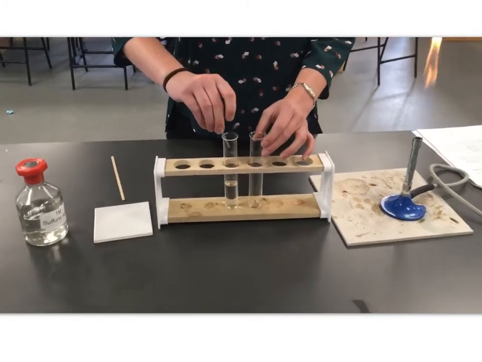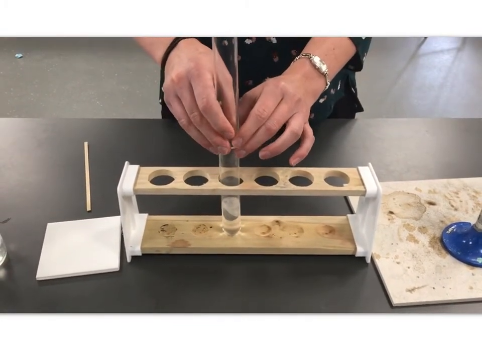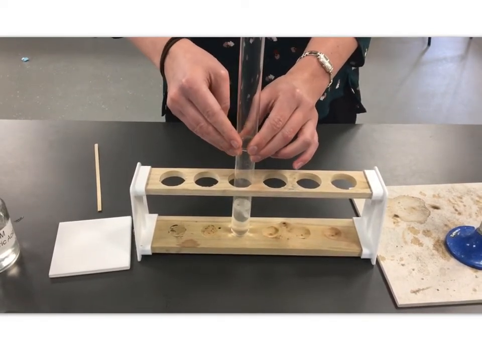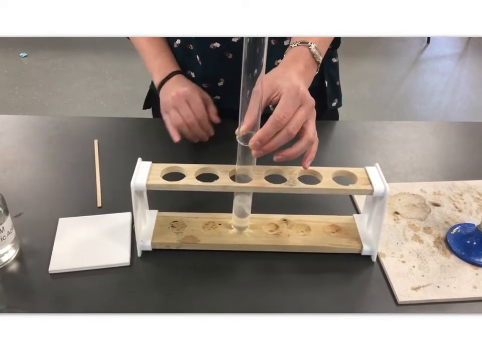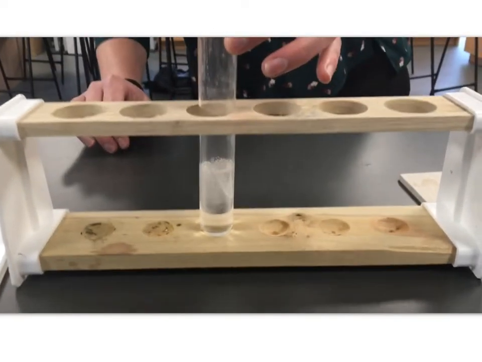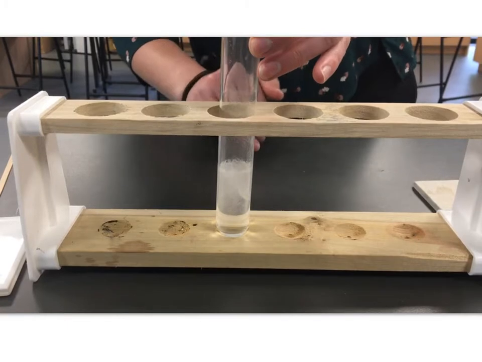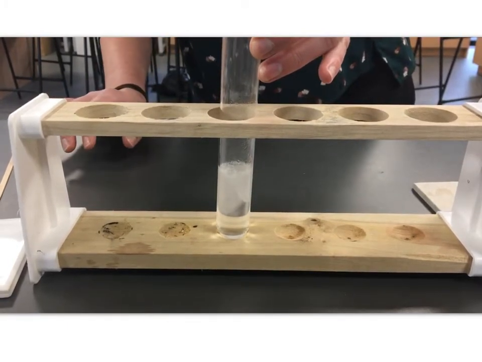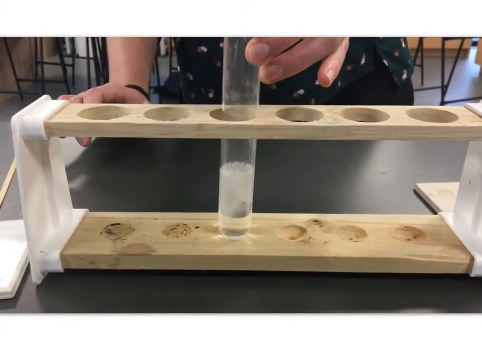So I'm going to put my magnesium into my boiling tube, and then I'm going to place another boiling tube on top. The purpose of that is to collect the gas that's given off, and then I can test that gas to confirm that it is hydrogen. So if you look at what's happening here, the colourless solution of my acid is staying colourless. There's no colour change in the solution. But you can see that the metal is fizzing. There's lots of bubbles of gas being given off. We can also describe this as effervescence.